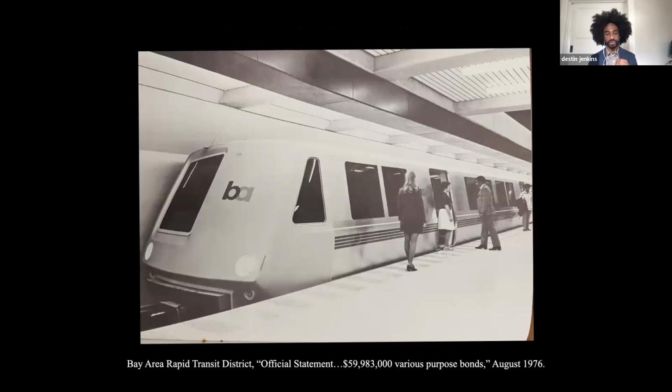So just briefly, for folks who have never been on this fancy looking, spaceship-like mode of transportation, this is BART, the Bay Area Rapid Transit District, which is a three-county-wide transportation system that was in the making for a very long time. The efforts pick up in the 1950s. A major, massive bond issue passed in 1962. It takes a great deal of time for the project to get off the ground and below ground, so to speak. So here's a photo of that system once it's up and running, as part of the official statement to bondholders.